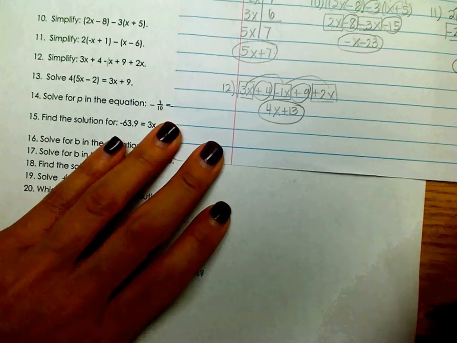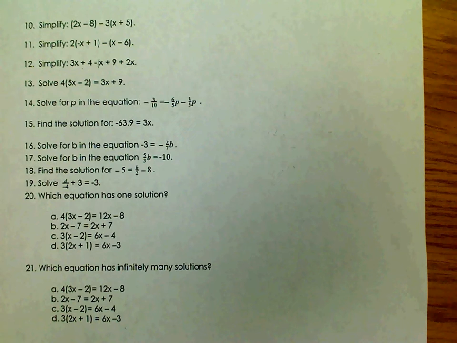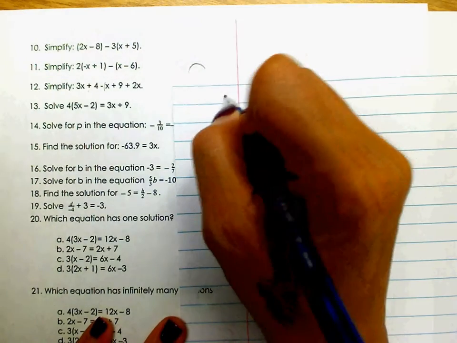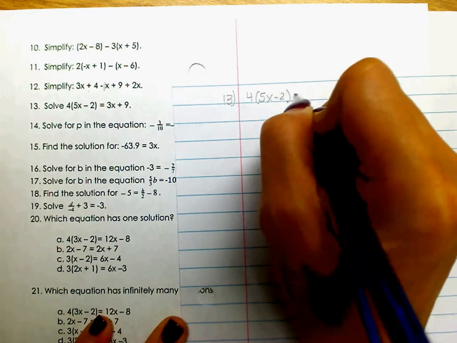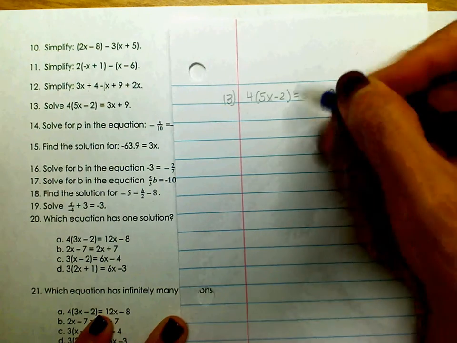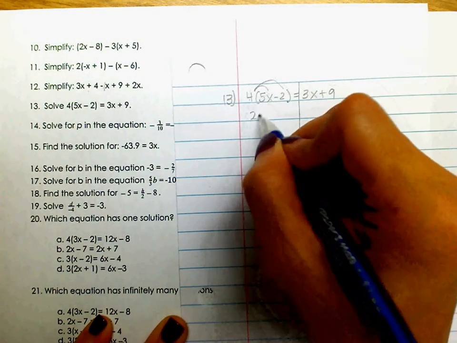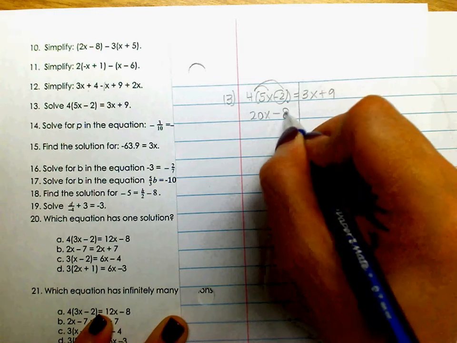Alright, let me grab another sheet of paper for number 13. Number 13 says solve, which means this is an equation. So 4 times 5x minus 2 equals 3x plus 9. Distribute first. Multiply, multiply. 4 times 5x is 20x. Many of you forget this second step. 4 times negative 2 is minus 8 equals 3x plus 9.